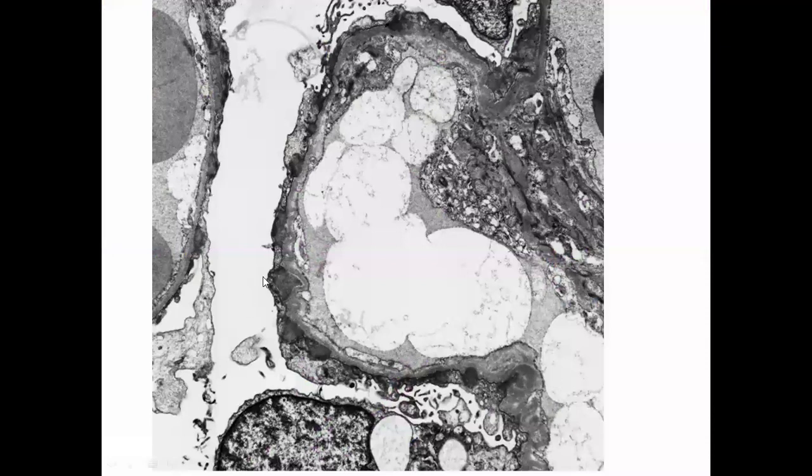So when I say subepithelial deposit, this is the GBM. I use the terminology glomerular basement membrane here because I am looking at ultrastructure, at the electron microscope. So here is the GBM. What you can see here are these dark colored things. These are electron dense deposits. And this is the podocyte cytoplasm.